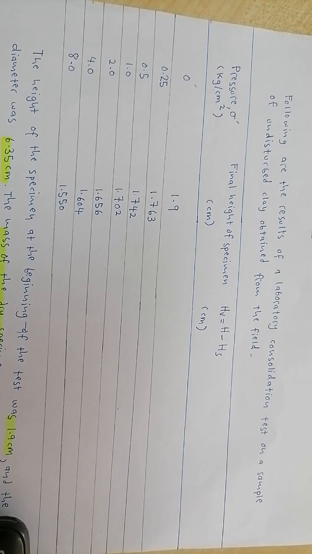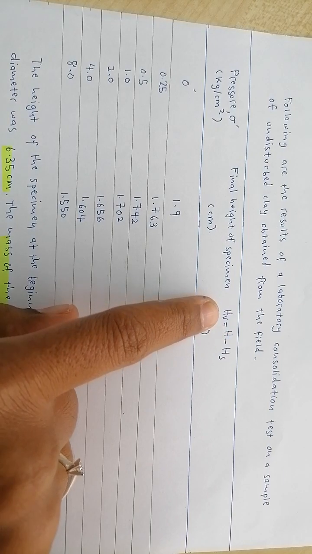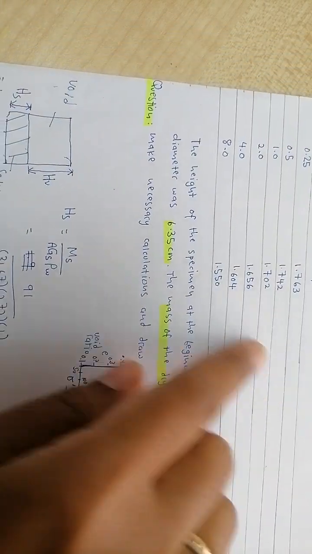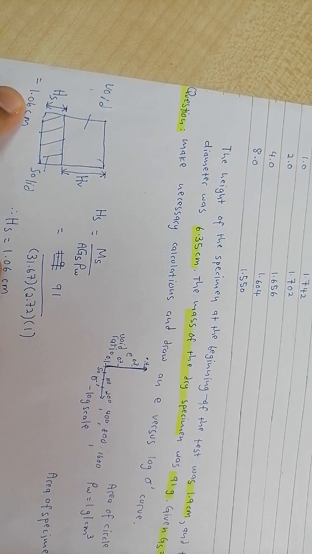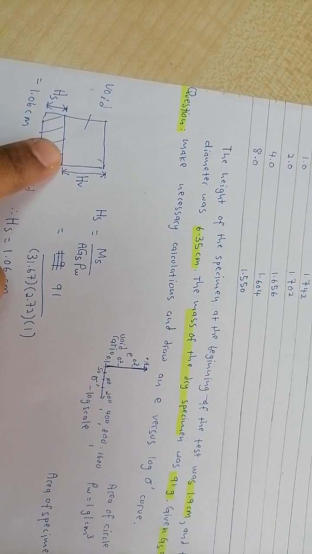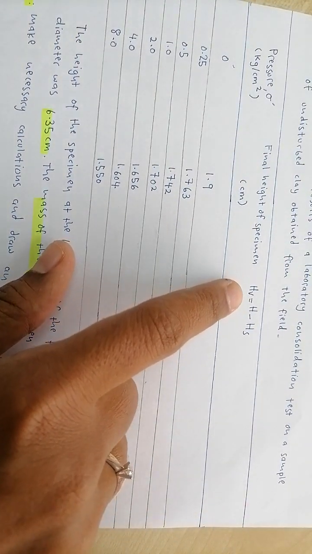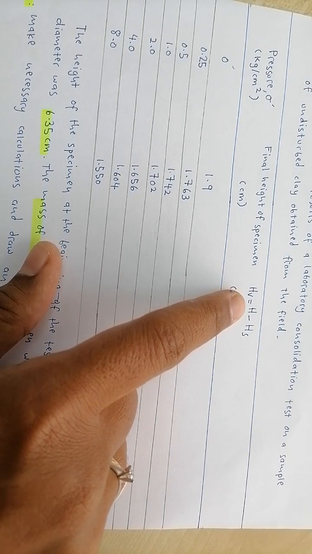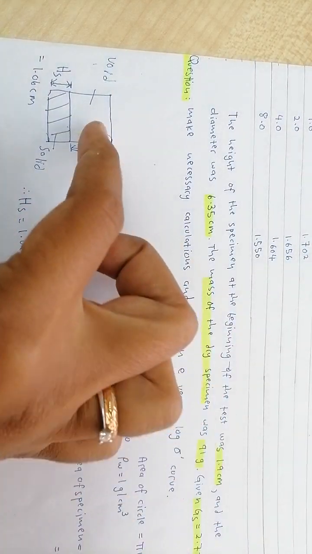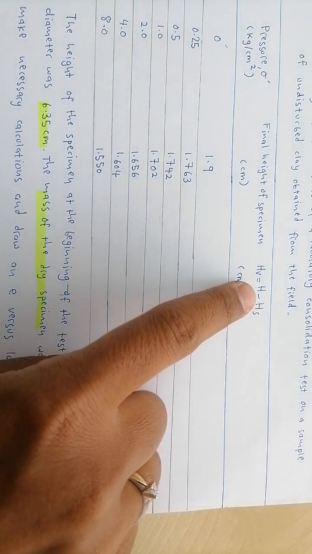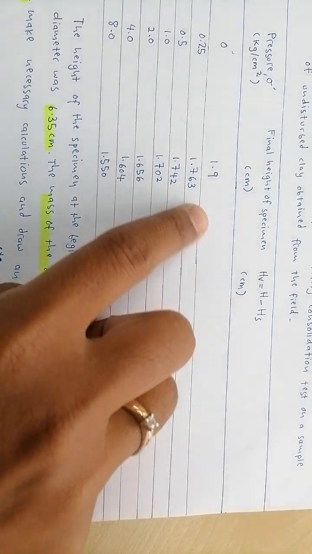Okay, so the second step is we have to calculate the height of void, which is this one. We have calculated the height of solid, 1.06, and this is constant. The next one is we have to calculate the height of void, and the formula given, you can refer to the lecture note, is H, which is the total height, minus Hs, which is the height of solid.